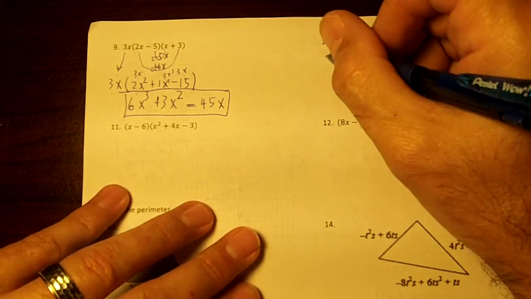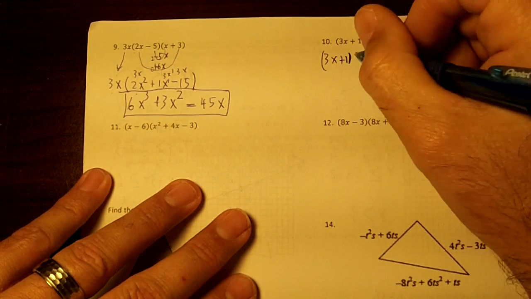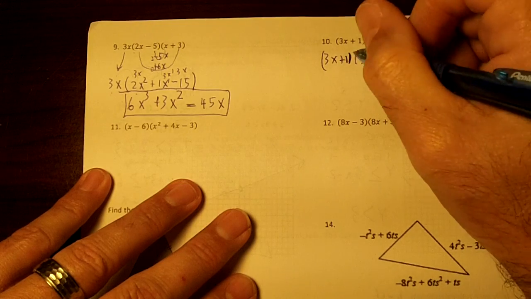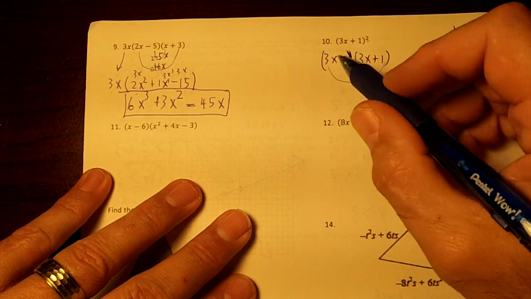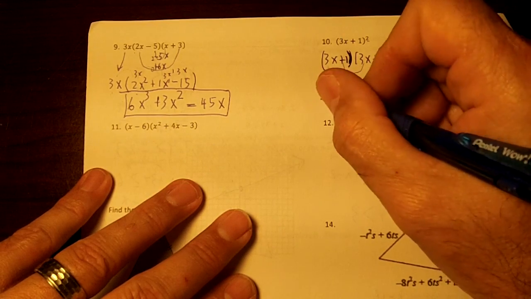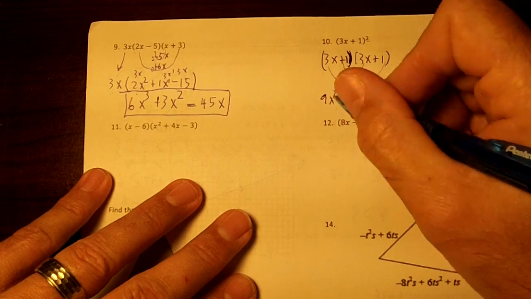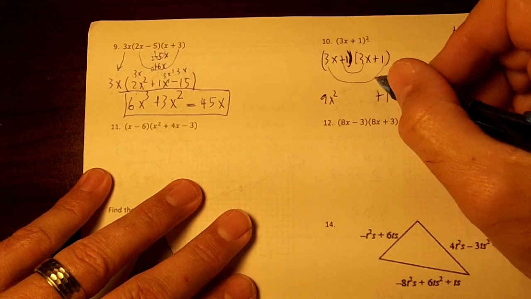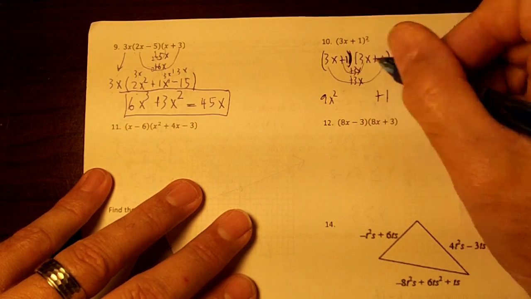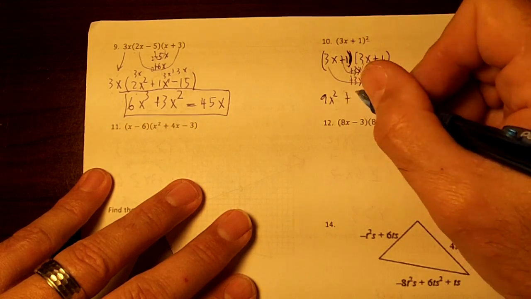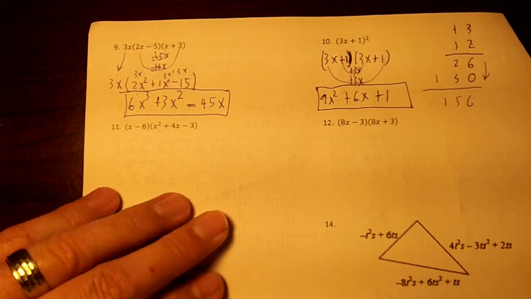This is what that's equal to. Okay, right here, I'm going to write down the 3x plus 1. And I'm going to write down the 3x plus 1. Now then I'm going to do the full again, aren't I? So 3x times 3x is 9x squared. 1 times 1 is a positive 1. My first term and my last term. The outside term would be plus 3x, and the inside term would be plus 3x. 3x plus 3x is a plus 6x. So that's the product of 3x plus 1 squared.